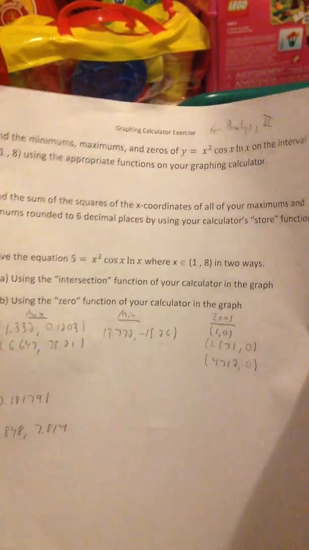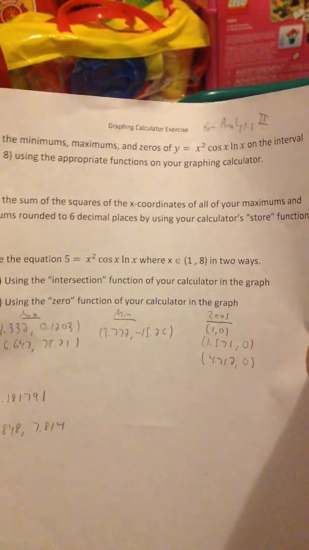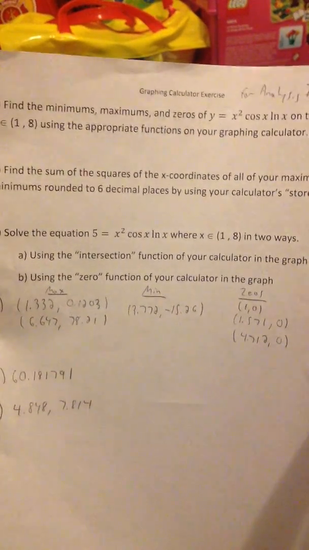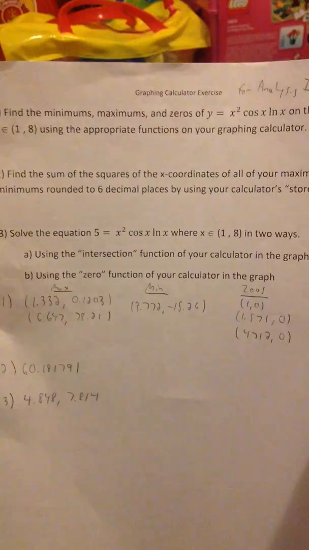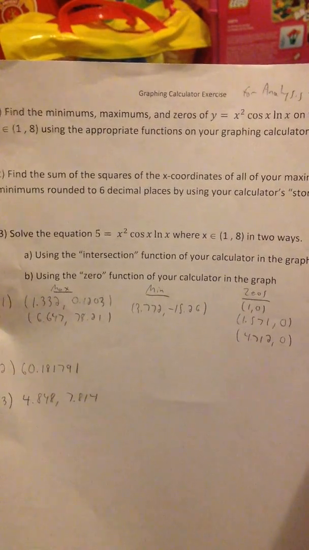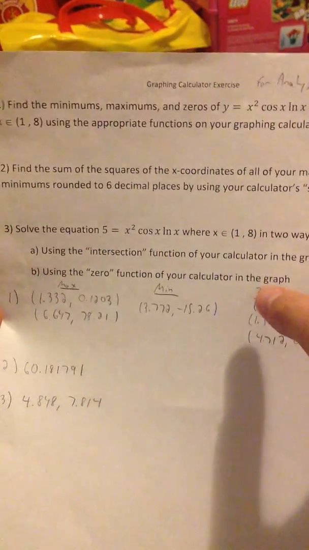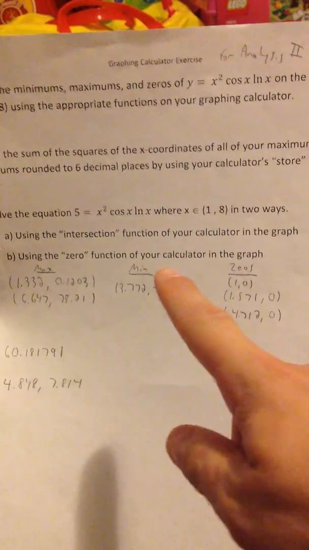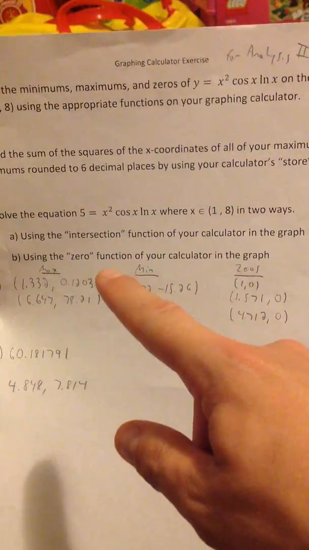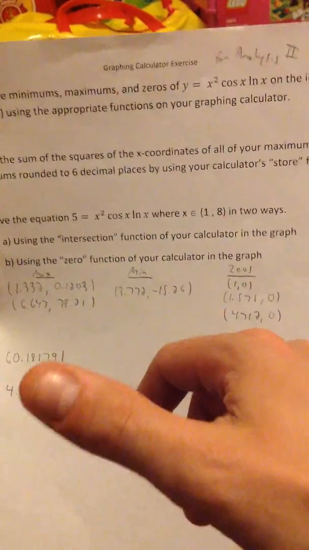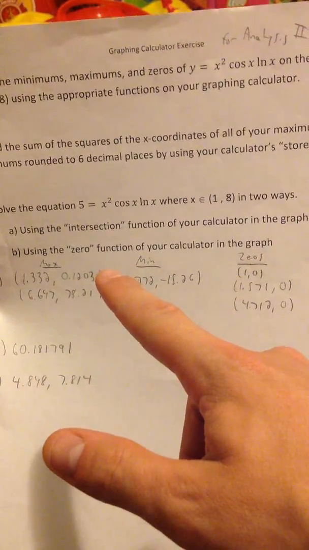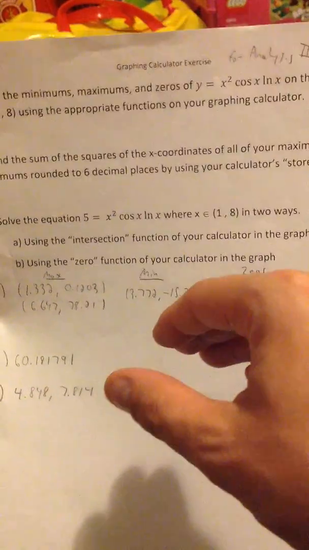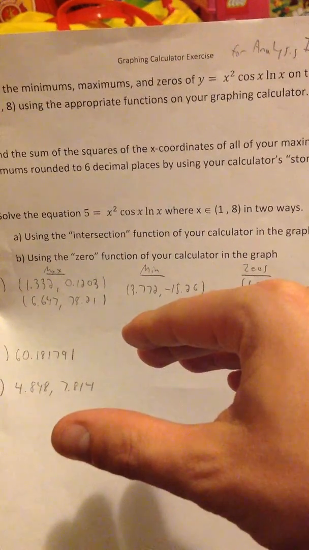Okay, this is the final video for the graphing calculator exercise for Analysis 1, where we use the TI-Nspire to solve these problems. I'm going to concentrate on problem 3, which is all about solving equations using graphs. So we're going to solve the equation 5 equals x squared cosine x natural log of x using the intersection function of your calculator with the graphs, or the zero function. Just to let you know, my personal preference is to use the zero function. I think it's a little less messy, but we'll show the intersection function as well.